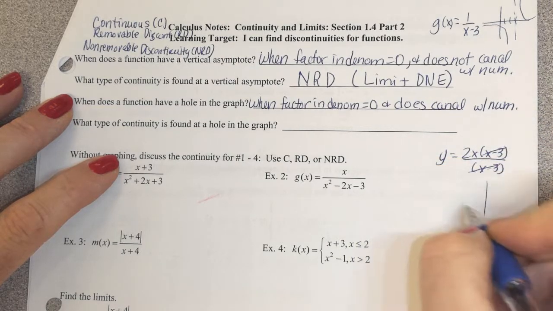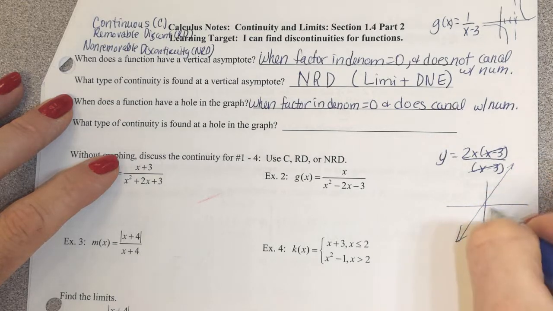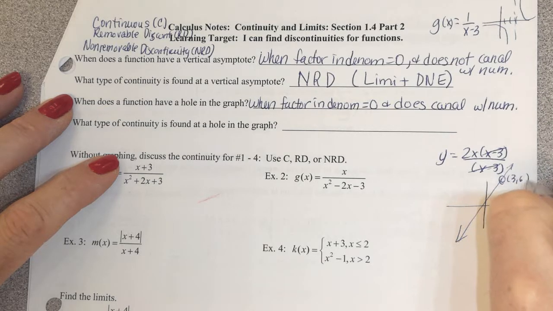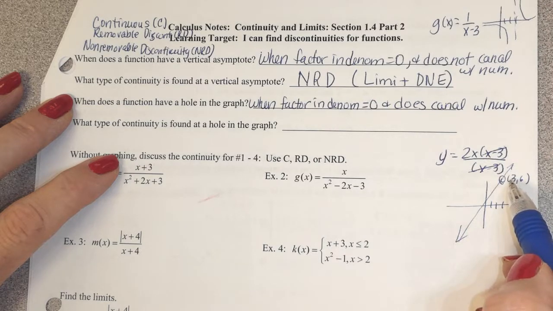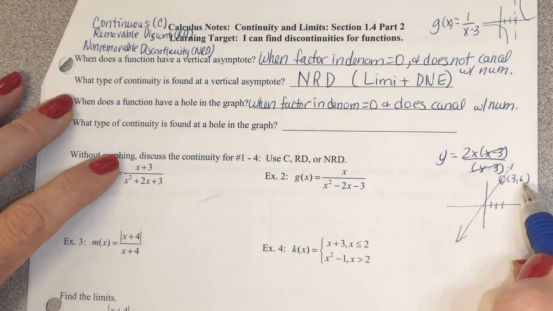Those canceled. Remember what it looked like? It was just the line y equals 2x. But there is a hole in the graph right there at 3, 6. So the 3 canceled, but there's still a hole in the graph there at whatever we get when we plug 3 in. So 2 times 3 is 6, so at 3, 6.